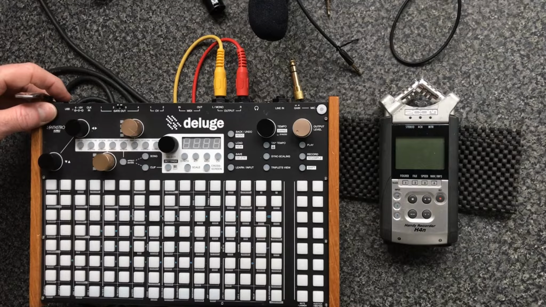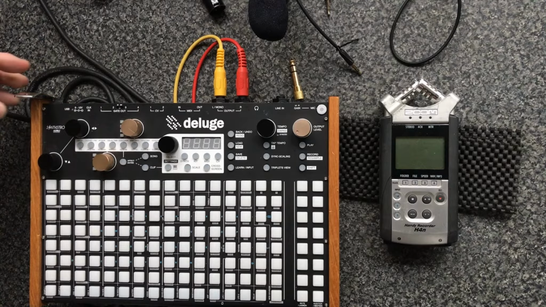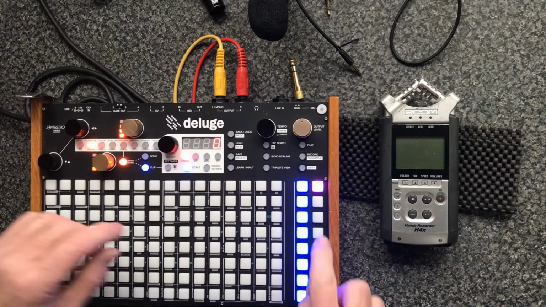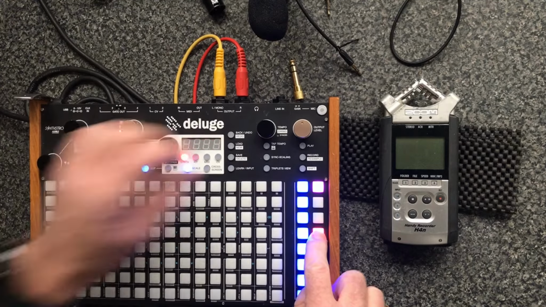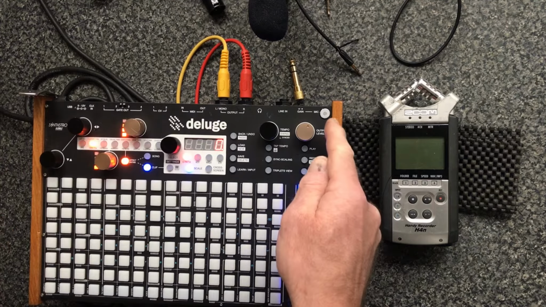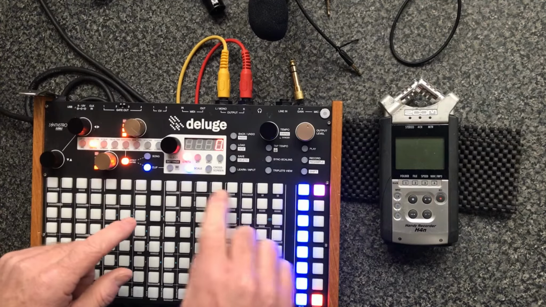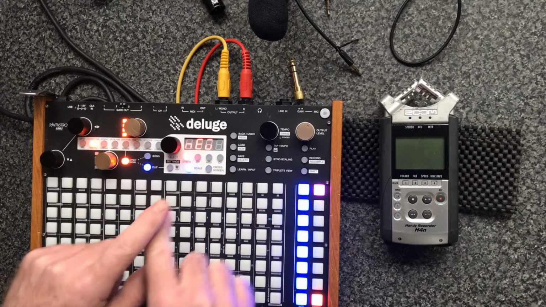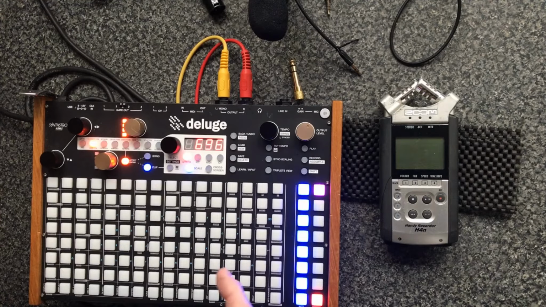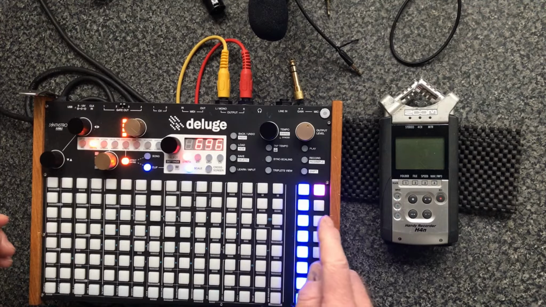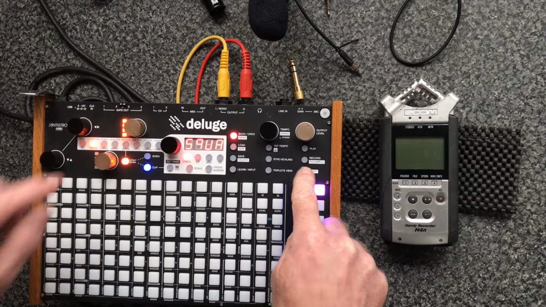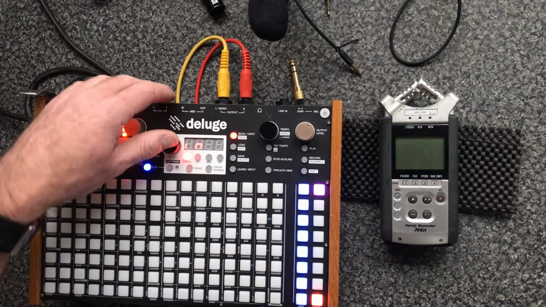So let's get that set up. Let's get the Deluge switched on. Comes on to a standard synth, and we need to enable the microphone. So if I go to Shift Synth, makes a new synth, and I need to put the output, so I'll go to OSC1 type, want in.